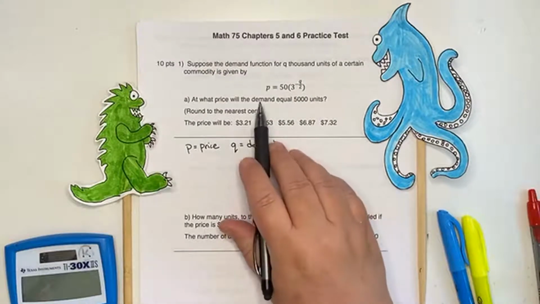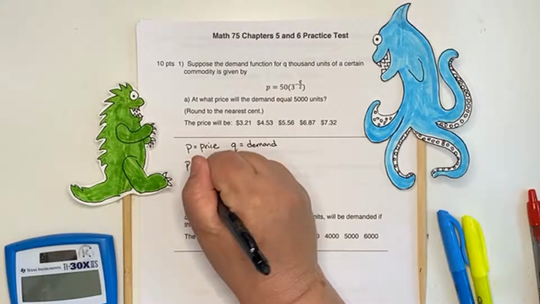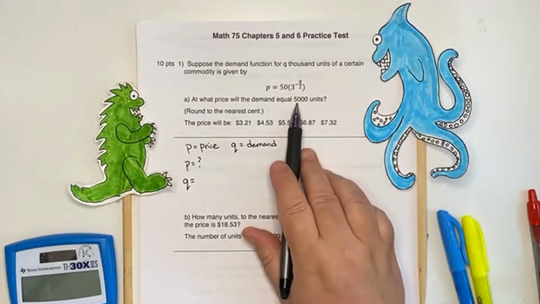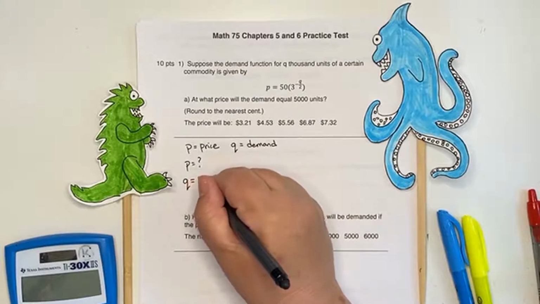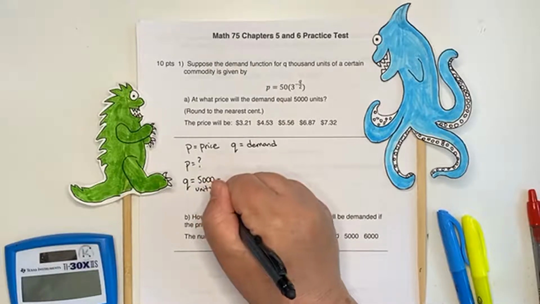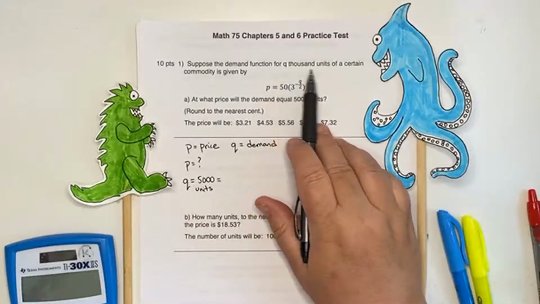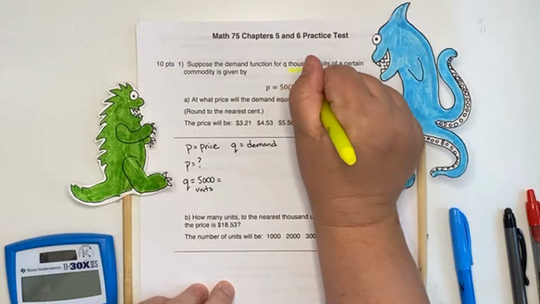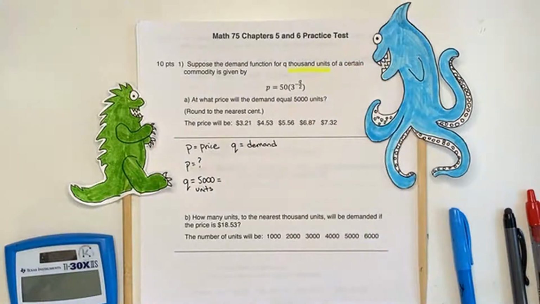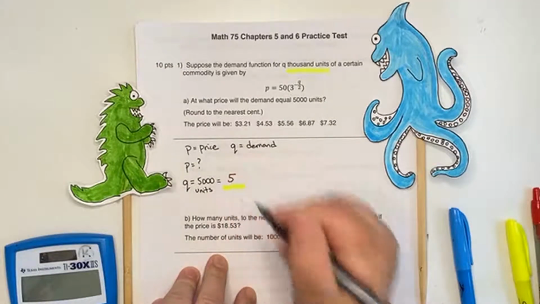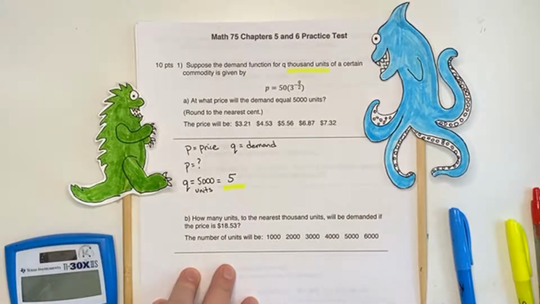Okay, next up, we want to know what is price, given that demand is, now here's the tricksy thing, 5,000 units is actually, it's Q 1,000 units right there. Let me underline that with my handy dandy highlighter, because 5,000 isn't going to go in as 5,000, it's going to go in as 5. And that's the important trick to these problems.